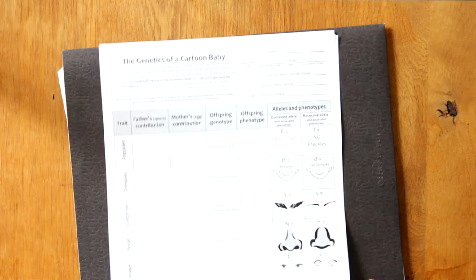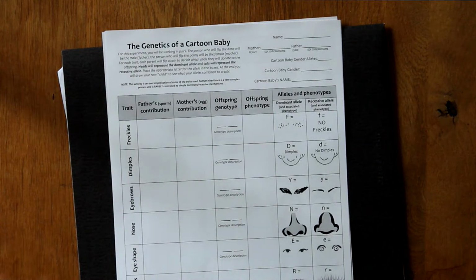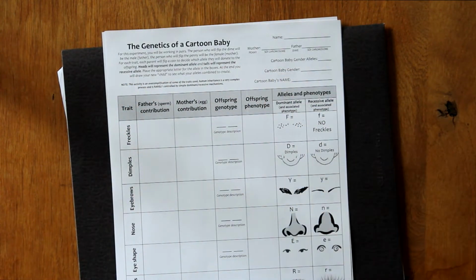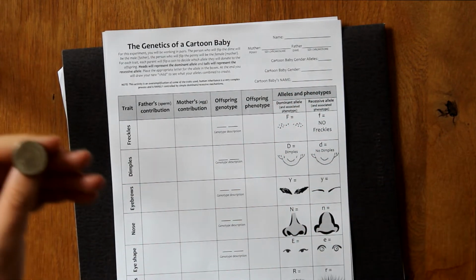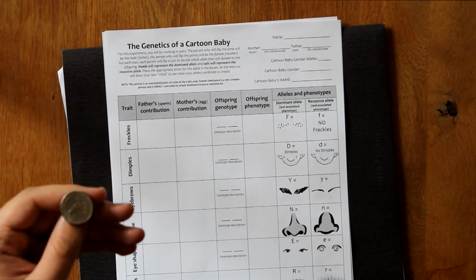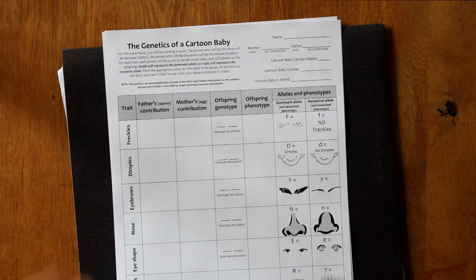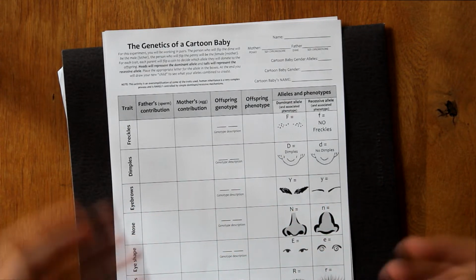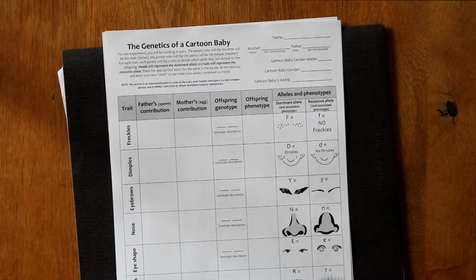So this brings us into our activity, the genetics of the cartoon baby. In this activity, if you read through the instructions, it's basically saying you need one person to play the mom, one person to play the dad, mother, father. You can use one coin, you can each take turns flipping, you can follow the instructions, that's fine. Since I don't have a partner in this video, my left hand is going to be maternal, my right hand is going to be paternal. So the idea is we're pretending that we've gone after the square, and we're trying to see what it turns out to be.